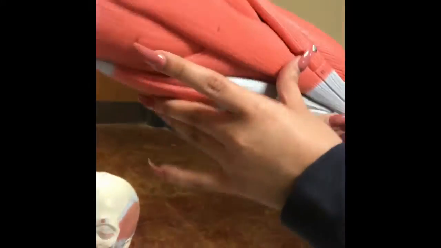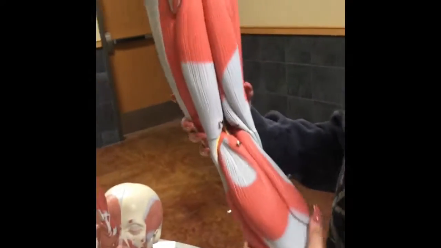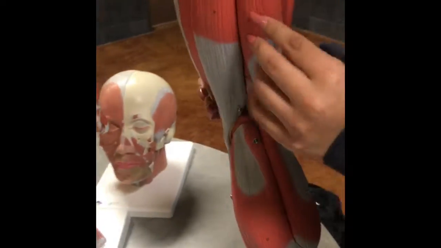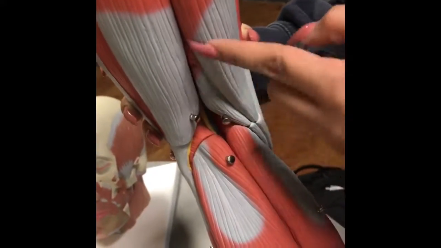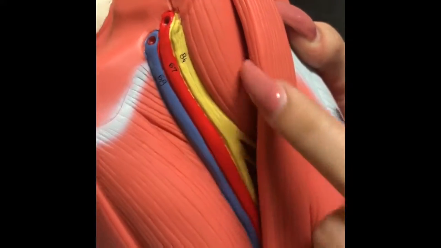It's right in between the sartorius and the gracilis. Then we have the adductor magnus, which is right here. This one right here. We have the biceps femoris, and that's just this one right here. Not both, just this one. And then we have the semitendinosus, which is the one on top, number 30. And then the semimembranosus is the one underneath, kind of right here, if you can see this little area. Then we have the iliopsoas, which is in here, kind of underneath this, right here.